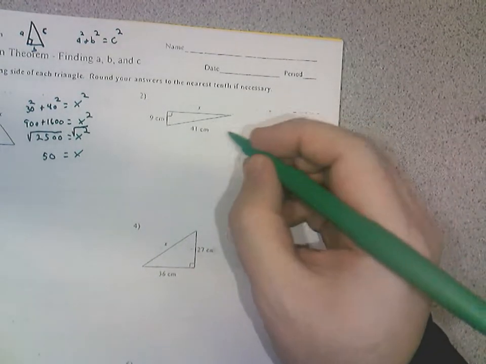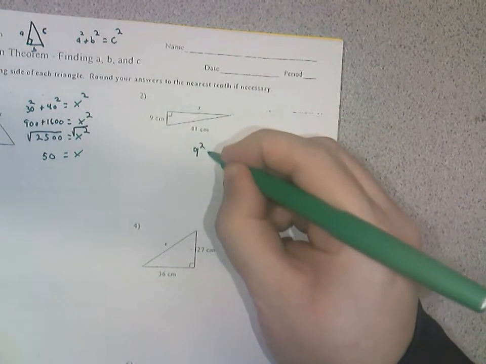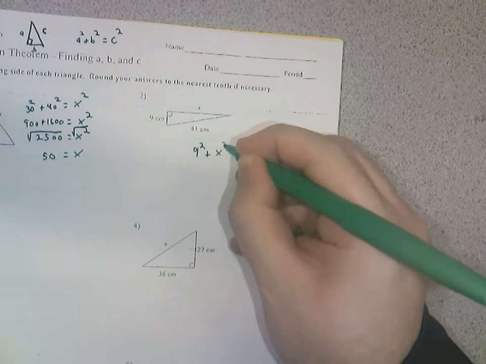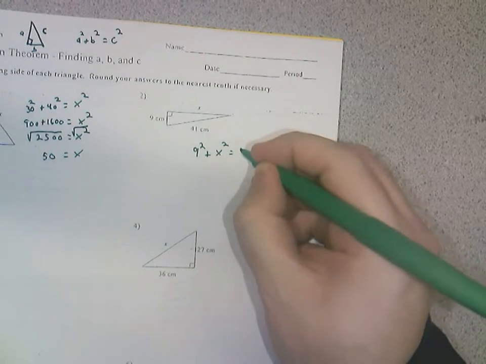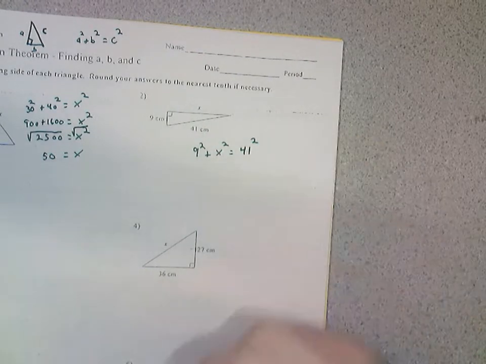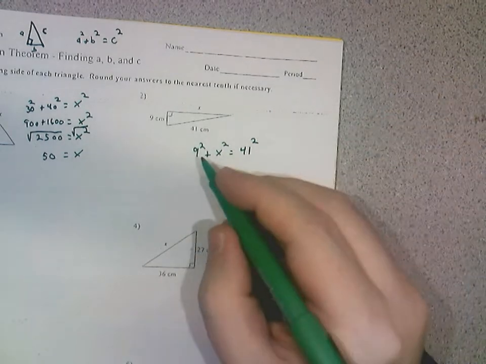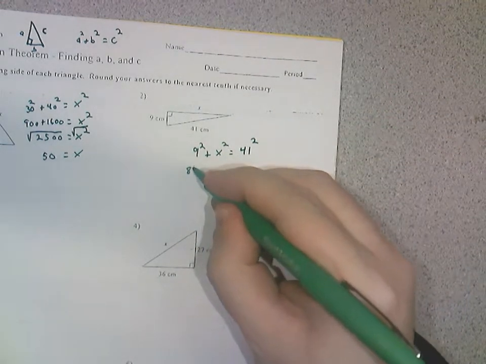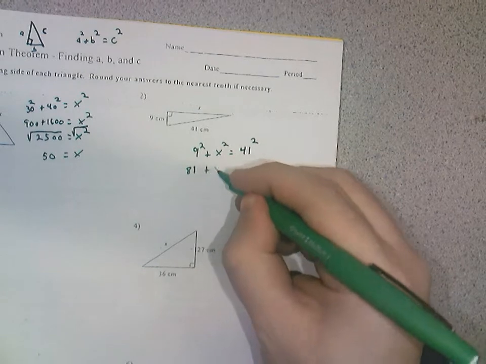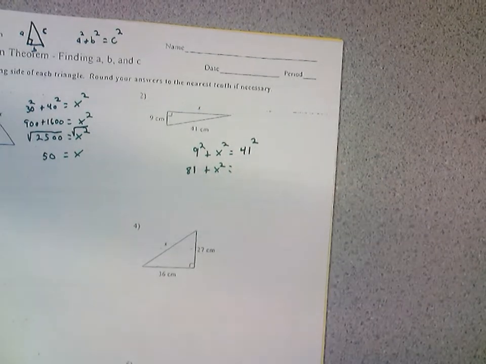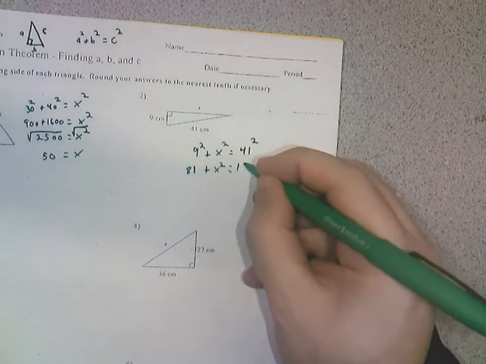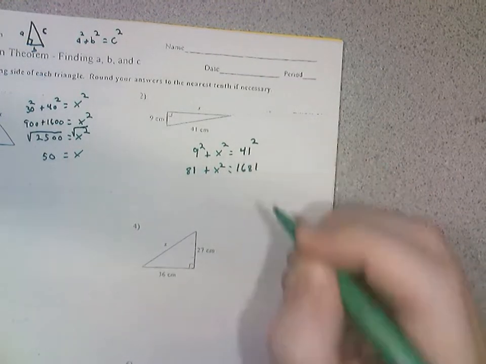So when I set it up, I would set it up like this. 9 squared plus x squared equals 41 squared. So then I square the numbers I know. 9 squared is 81, sorry, plus x squared is equal to whatever 41 squared is, which is 1681.